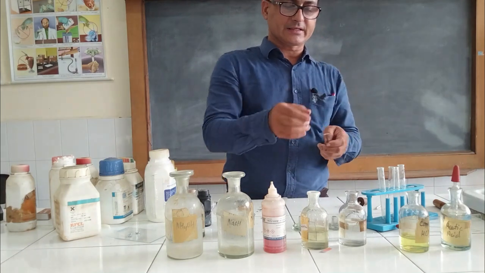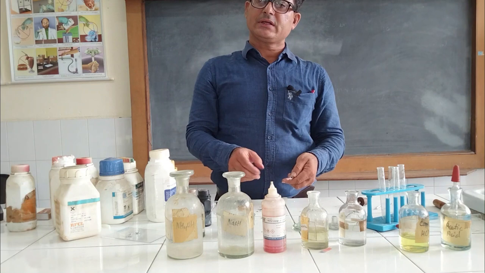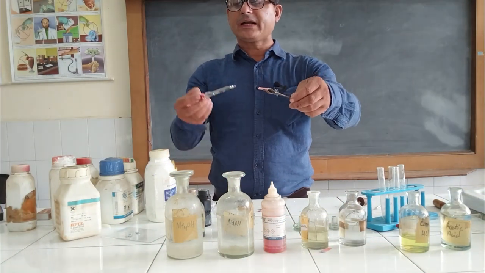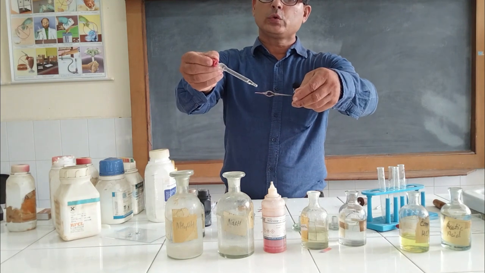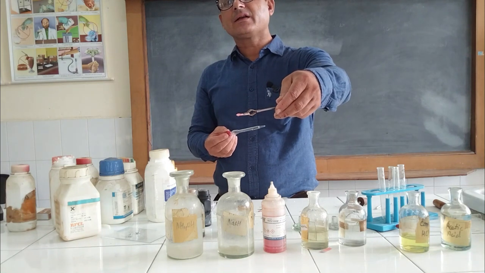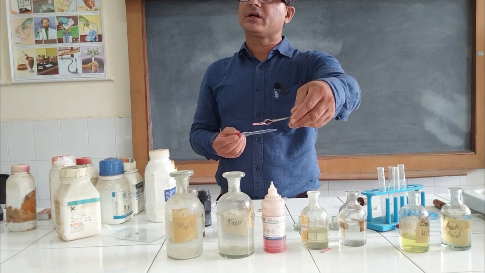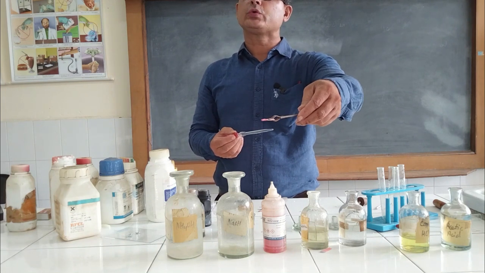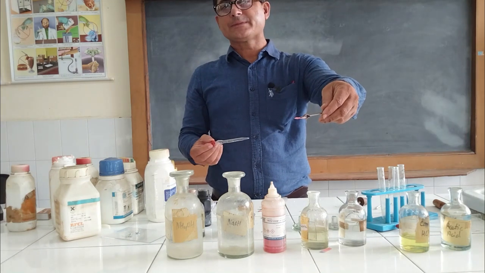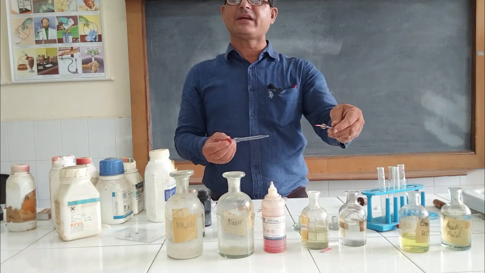These acids do not change the color of red litmus. Let us check. Yes, I am using red litmus paper and I am using HCl. So you can see the color of red litmus remained as such. So that means it cannot change the color of red litmus paper. So to find the nature of an acid or base, we can use litmus paper. I have used both litmus papers, blue and red, to check whether they are acids.